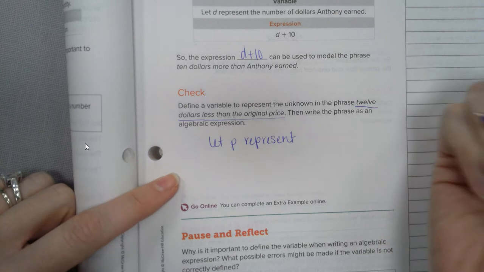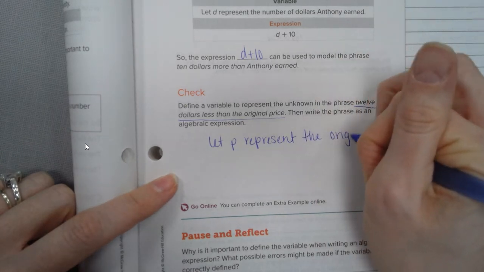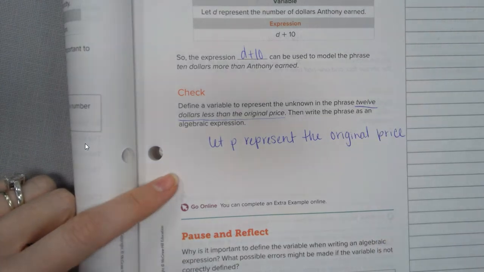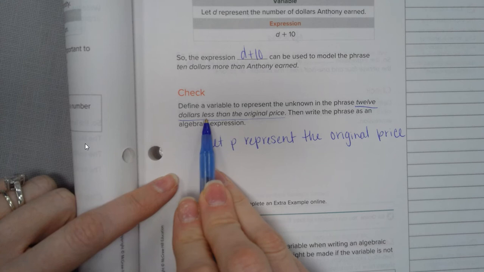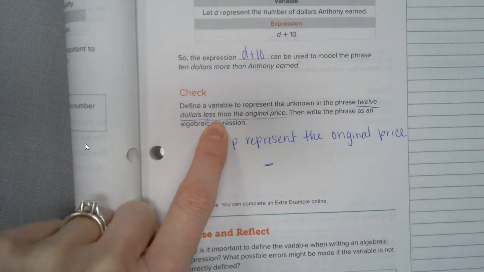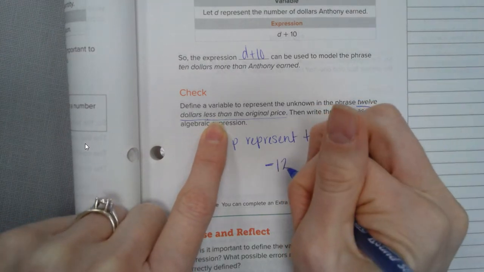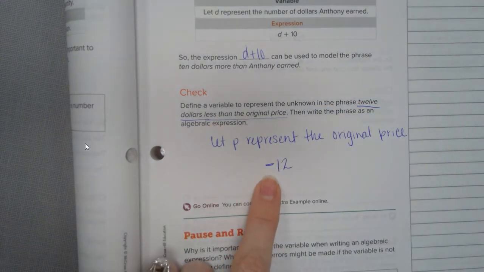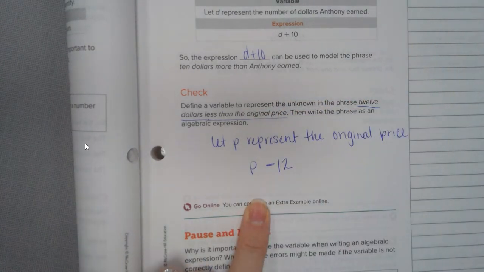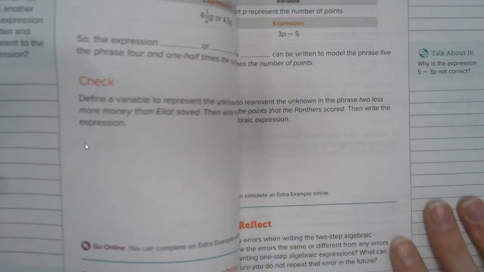Let P represent the original price. $12 less than. Less than means subtraction, so this could have subtraction in my expression. I'm going to be subtracting 12. So $12 less than the original price. We're going to use P for original price. So our expression is P minus 12. I'm on page 282.